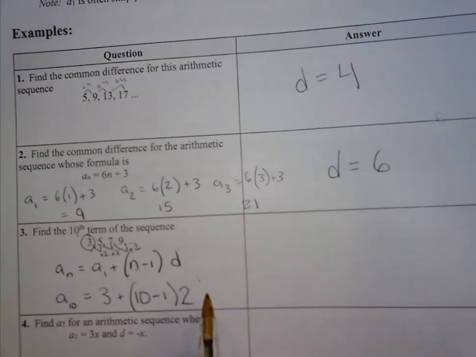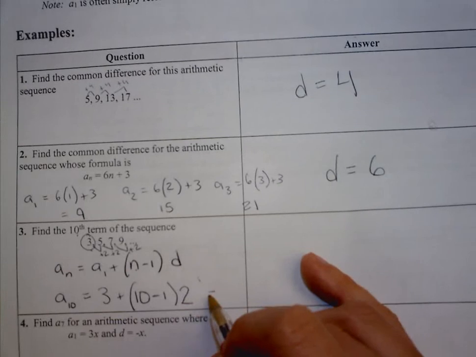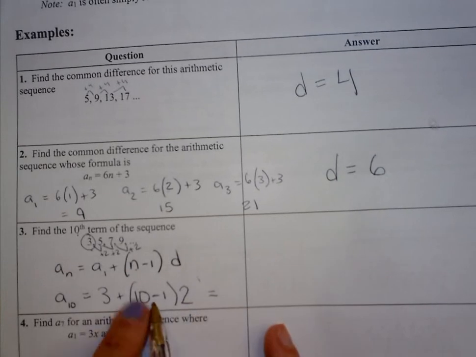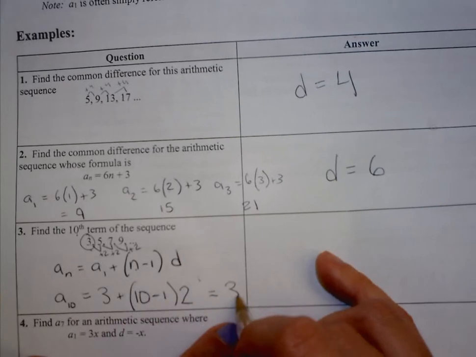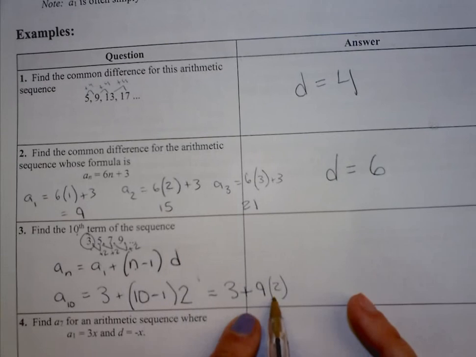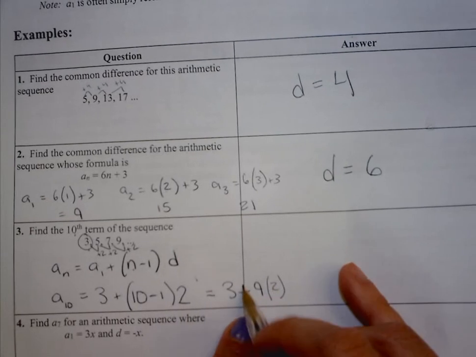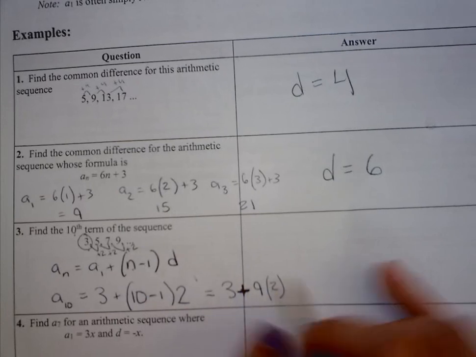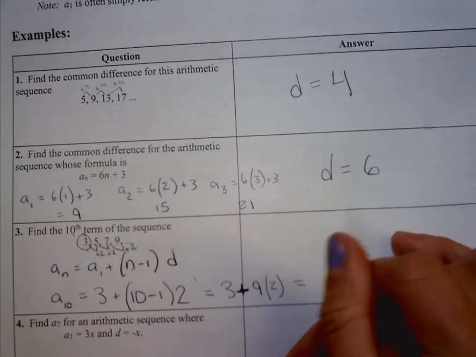Okay, so let's continue this on. First, I'm going to do what's in the parentheses. 10 minus 1 gives me 9. So this is going to be 3 plus 9 times 2. 9 times 2 is 18. And then 18 plus 3 is going to give me 21.